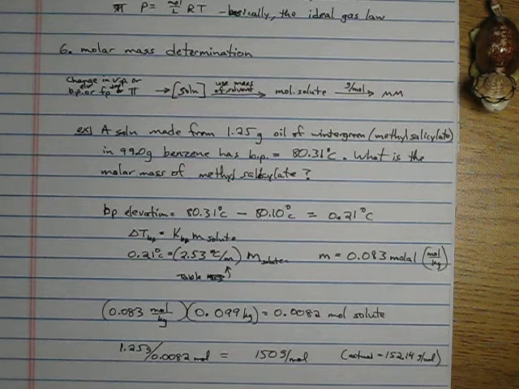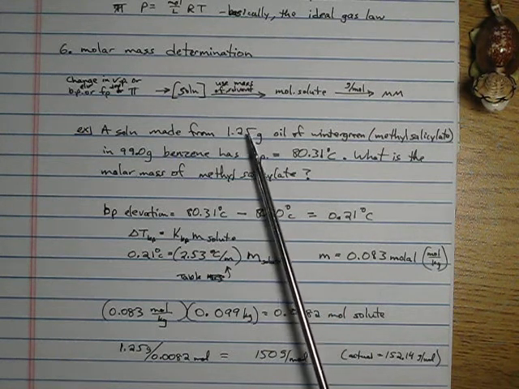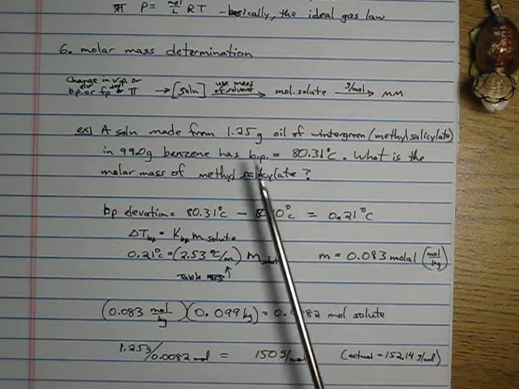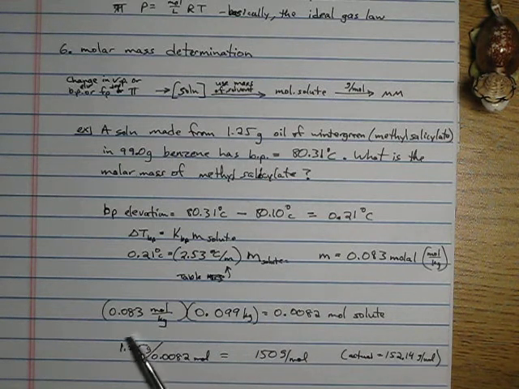But then we also know that the molar mass is grams per mole. So take the grams of oil of wintergreen, 1.25, divided by the moles that we got from our math here, and that gives us a molar mass of 150 grams per mole. And 150 to 2 sig figs, because we've got a 2 sig fig number right here. Note that the actual mass is 152.10, which is 150 to 2 sig figs.